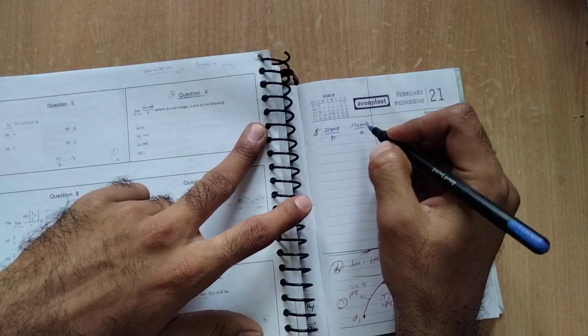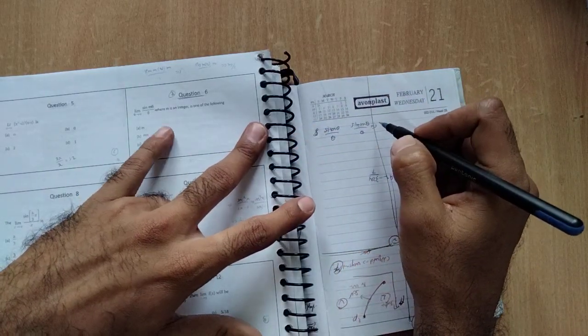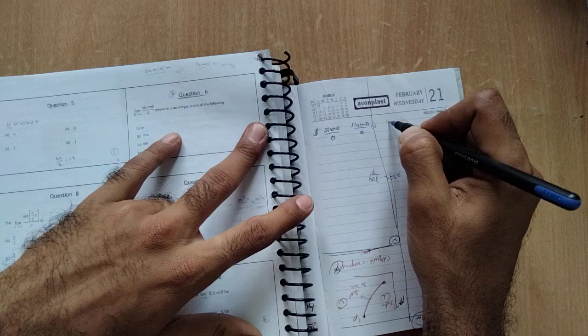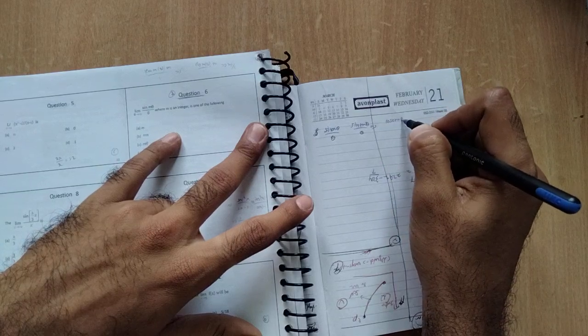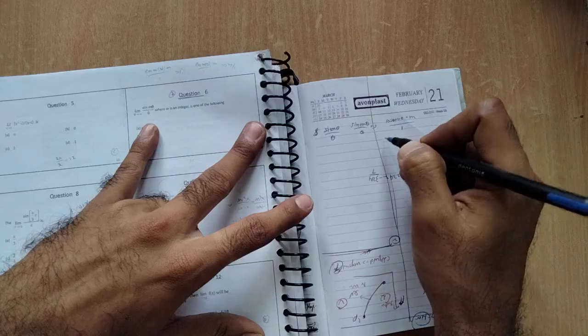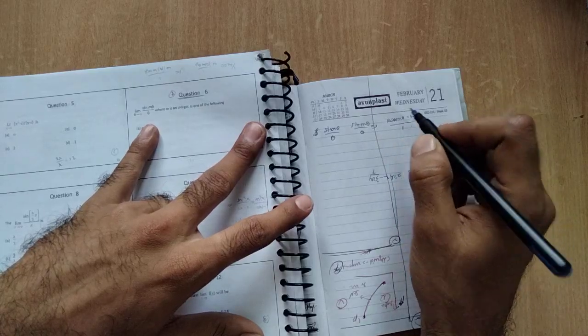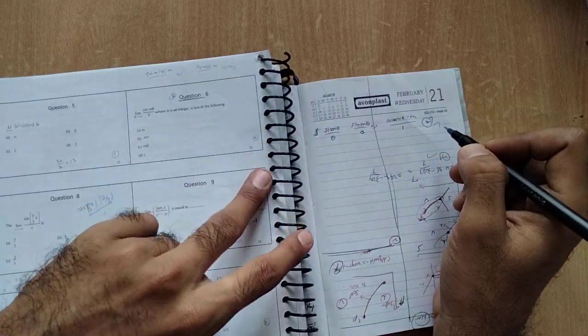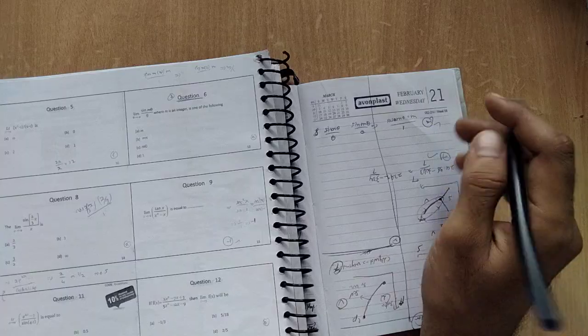Suppose you just differentiate one time. Suppose if you don't know, just differentiate. Sin is cos m theta times m, divided by theta, whose derivative is 1. Put 0, cos 0 is 1. So 1, so m is the answer.